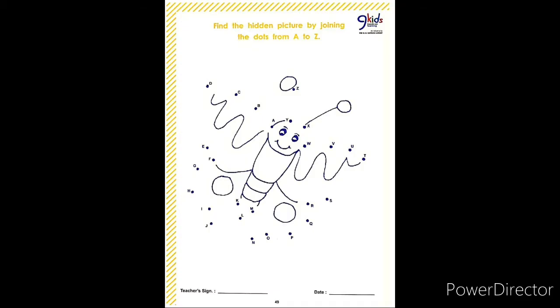Ma'am will give you one practice worksheet. Let's see the worksheet. Children, in this worksheet, you have to find the hidden picture by joining the dots from A to Z. And then you can color it.